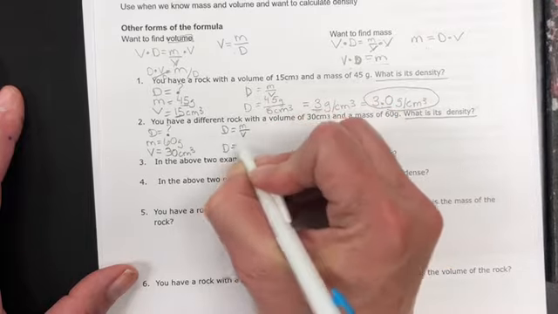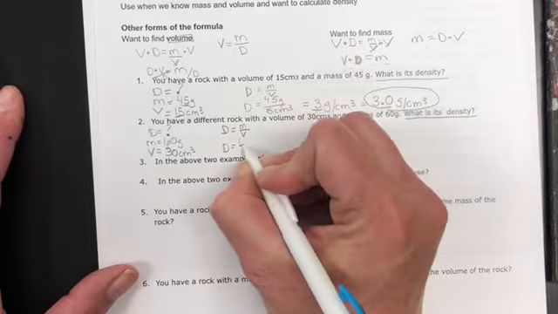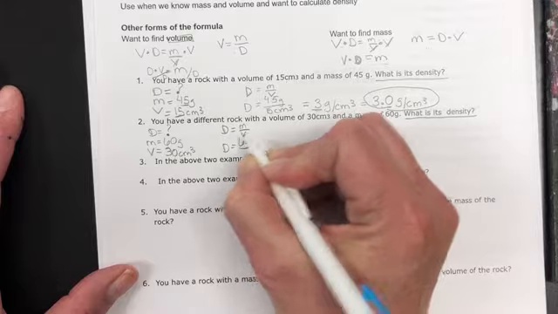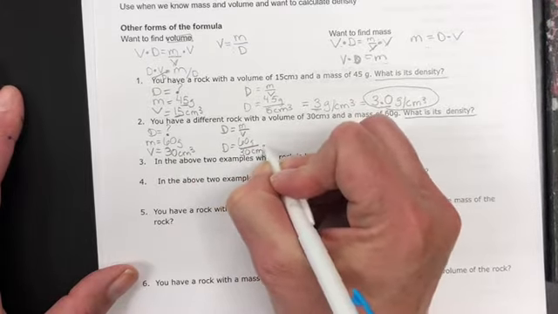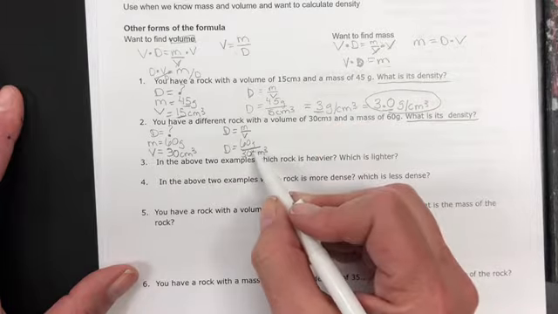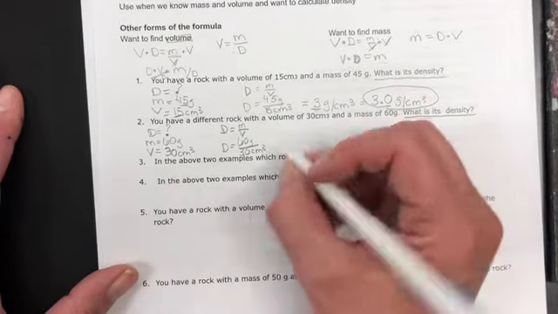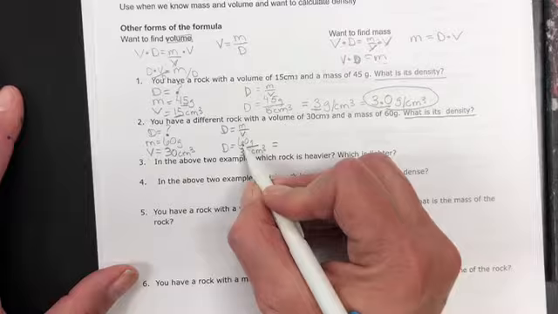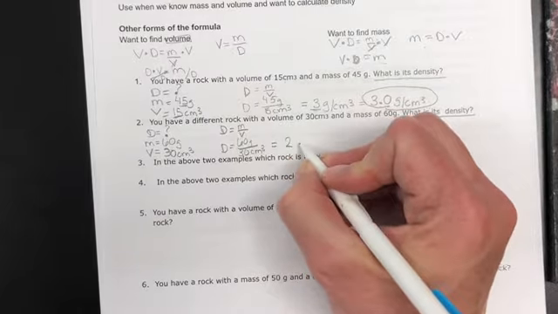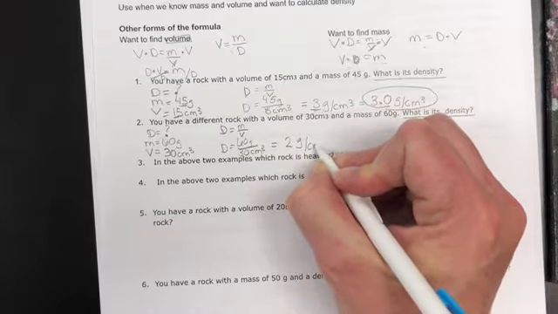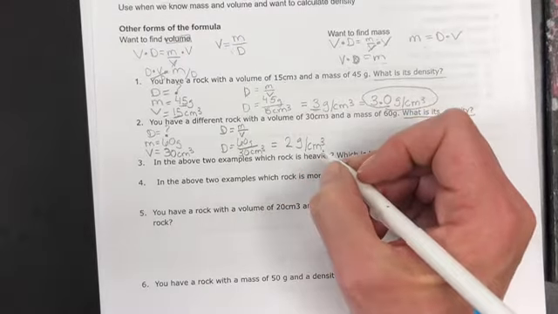So density equals mass. Where's my mass? 60 grams divided by my volume. That's my 30 centimeters cubed. Okay, after I put that into my formula, now I can do the math. So 60 divided by 30, I'm going to get 2 grams per centimeter cubed.